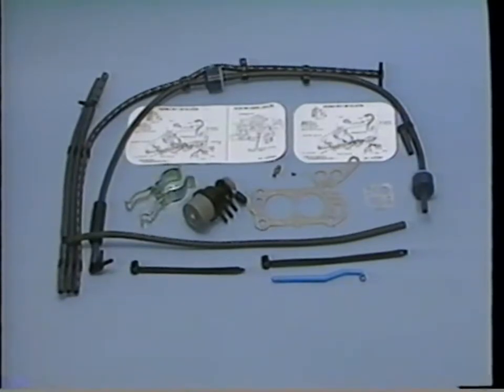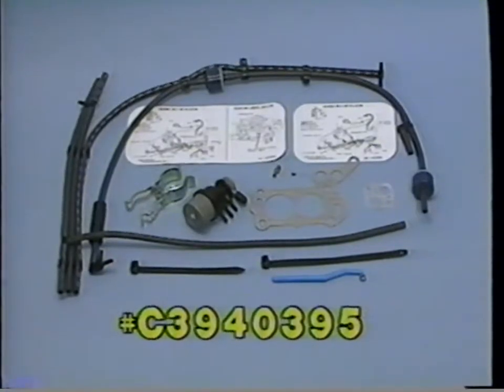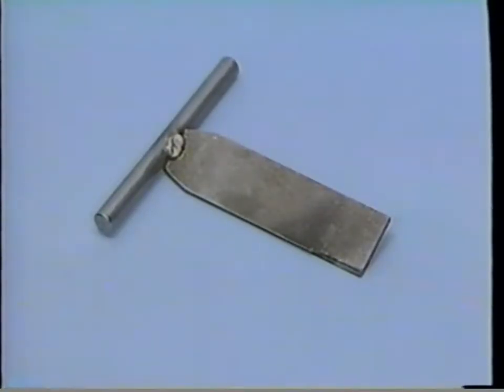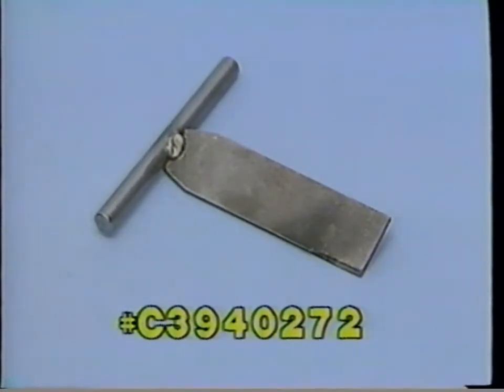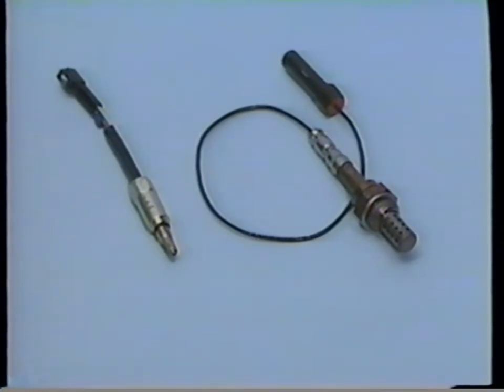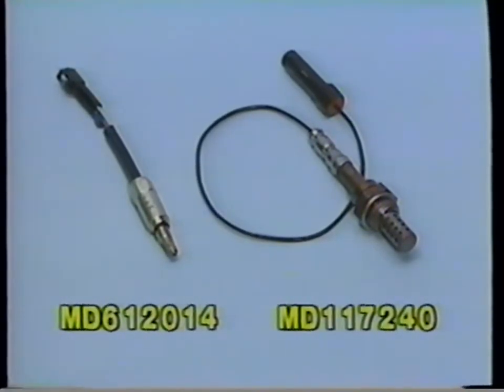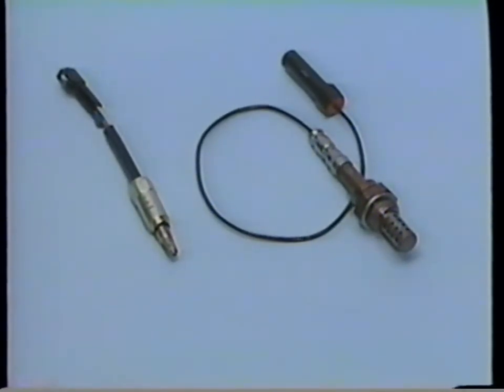For repair of affected vehicles, emission service parts packages, part number C3940395, are being shipped free of charge to all involved dealers. In addition, you must use the fast idle release tool provided for emissions recall number 469, part number C3940272. Also, jet mixture solenoid valves, part number MD612014, and oxygen sensors, part number MD117240, are being shipped at dealer cost to all involved dealers for use as necessary.